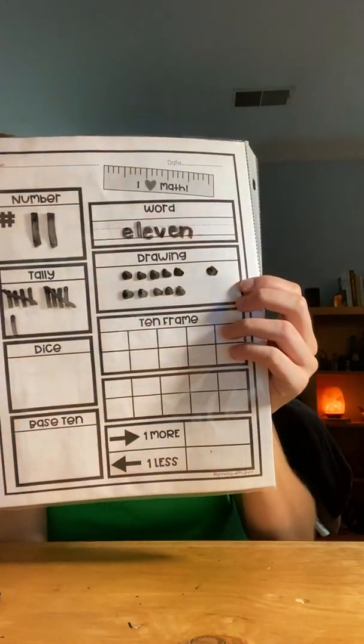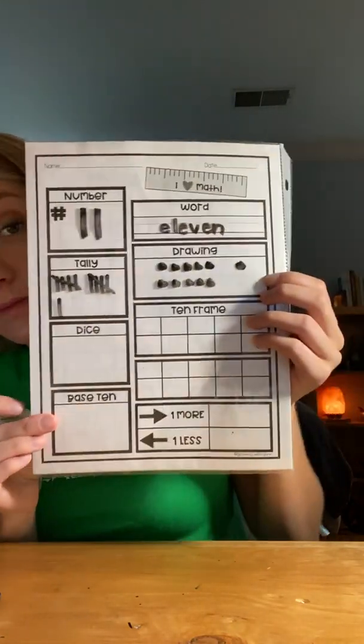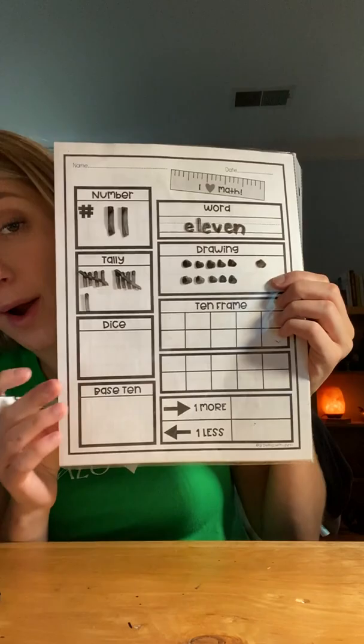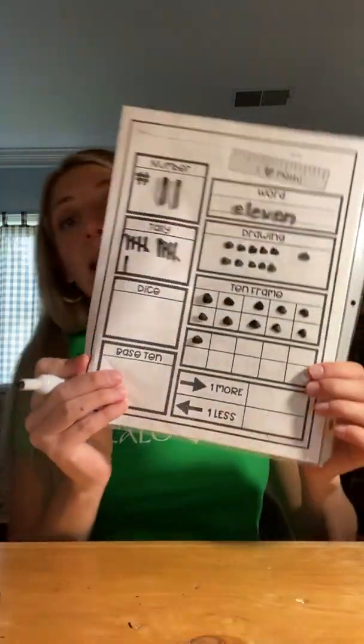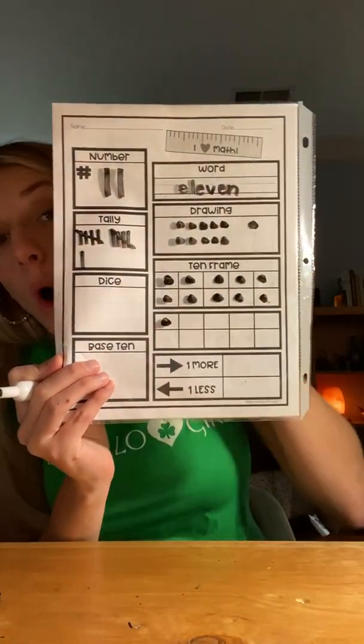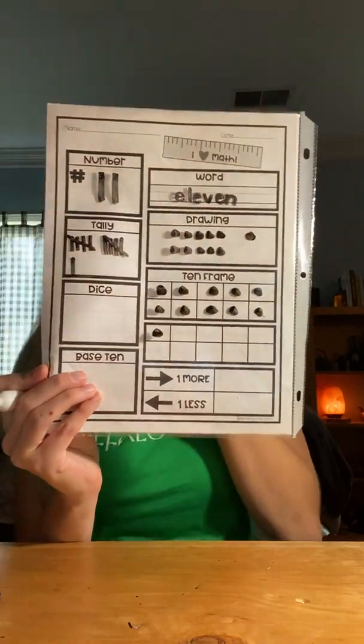And then I have 1 more. Full 10 frame, 1 more. Now I'm going to go here and fill in my actual 10 frame. So I'll have a full 10 frame. All 10 dots, and I have to go to my second 10 frame today because 11 is 1 more than 10.